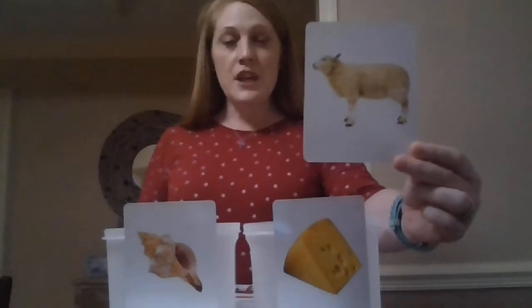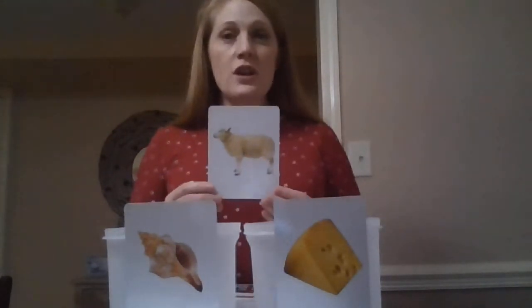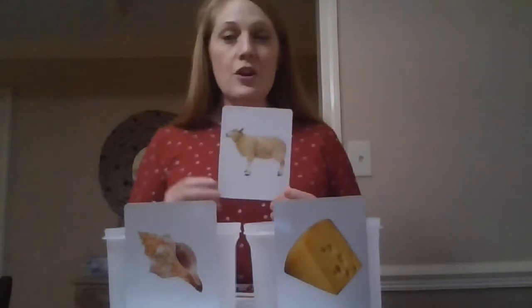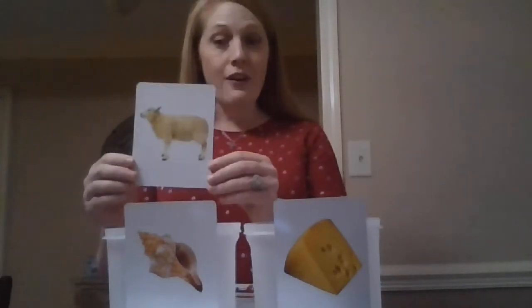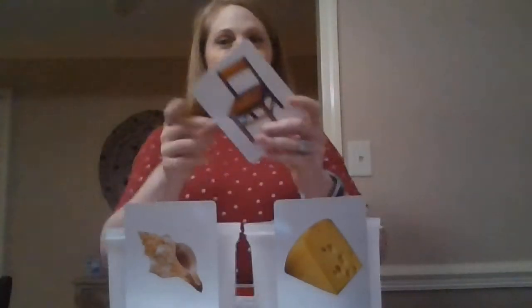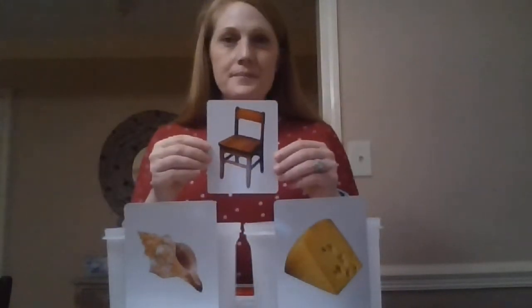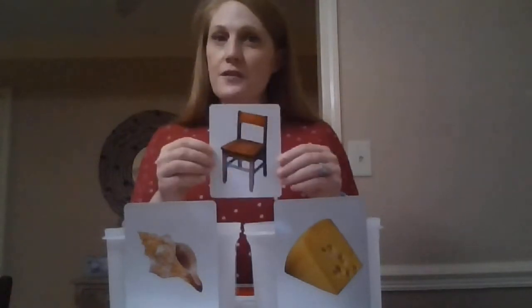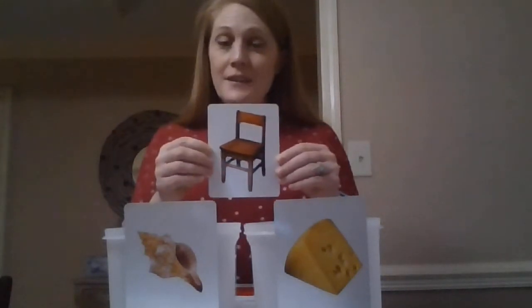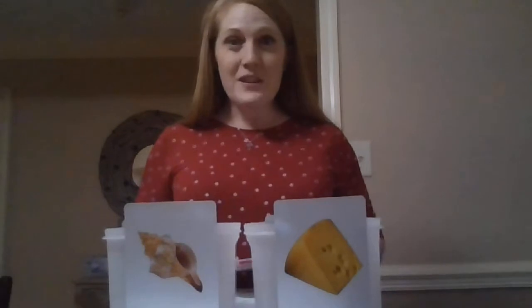This is a sheep. Say sheep. If I listen carefully to the beginning of the word sheep, I hear sh like shell. So the sheep is going to go in the shell bucket. All right, now I have a chair. Say chair. And if I listen carefully at the beginning of the word chair, I hear ch like cheese, so I'm going to drop that card in that bucket. You see what we're going to do?